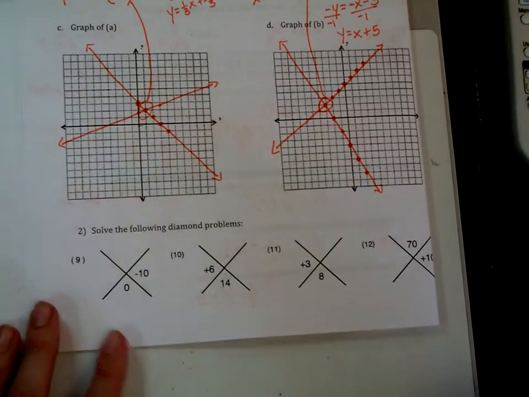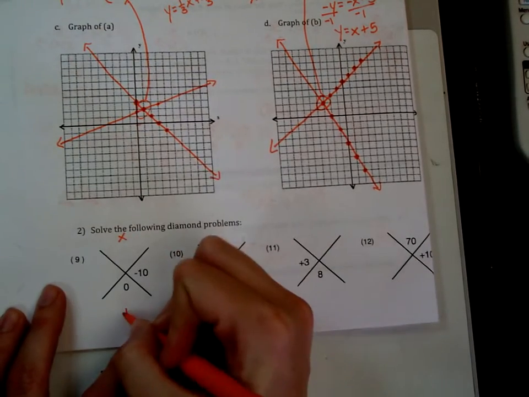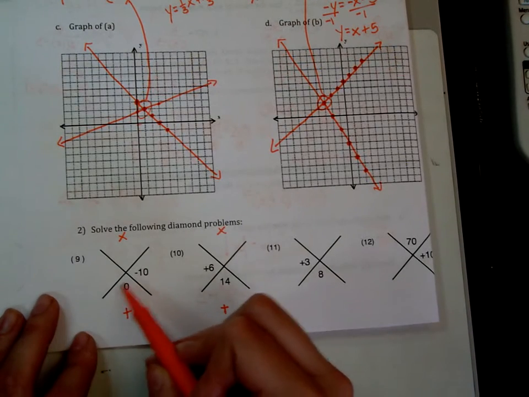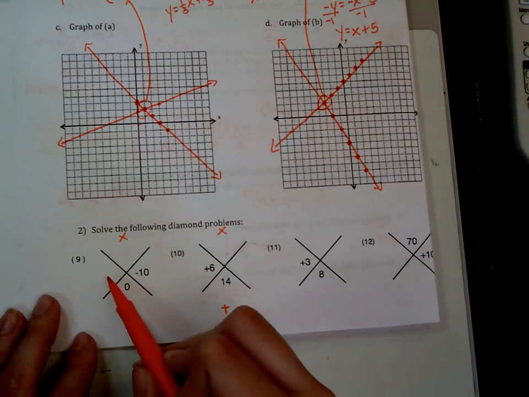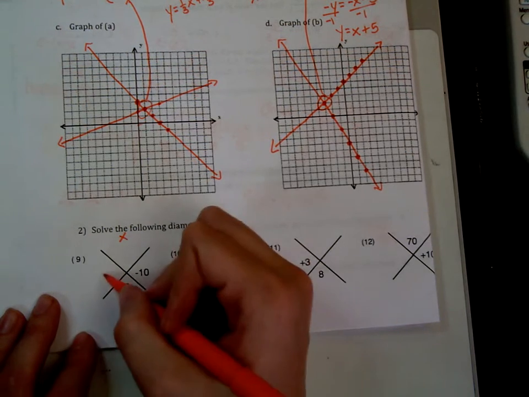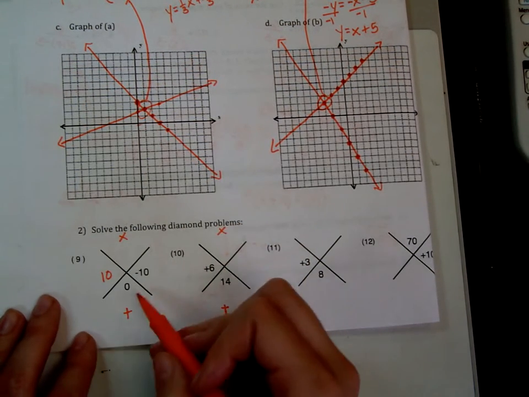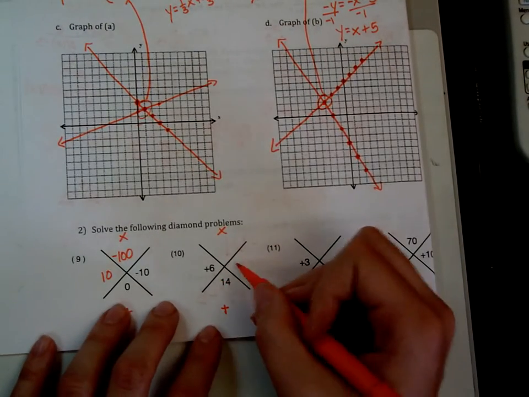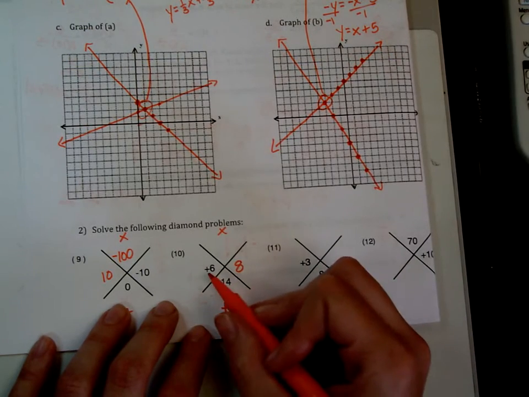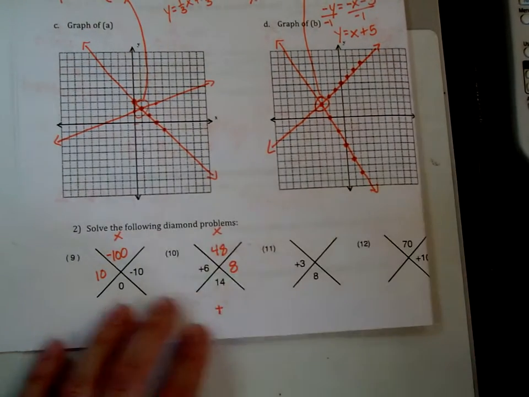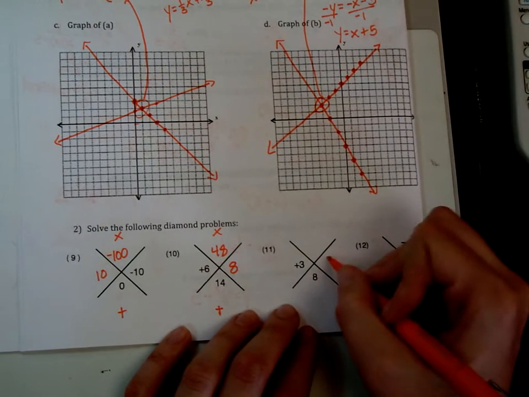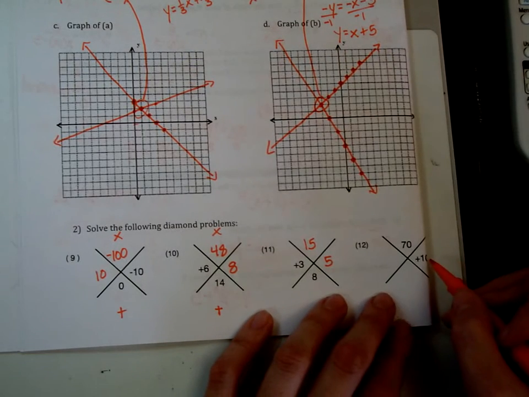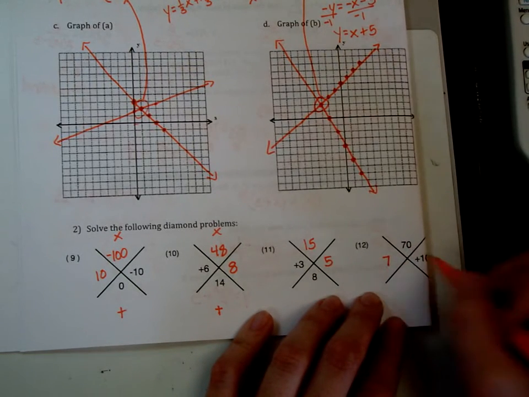All right, remember the diamond problems, we multiply to make the top and add to make the bottom. So we need two numbers that add up to make 0. Negative 10 and something adds up to 0. So negative 10 plus positive 10 is 0. Negative 10 times positive 10 is negative 100. 6 plus 8 is 14. 6 times 8 is 48. 3 plus 5 is 8. 3 times 5 is 15. 10 times 7 is 70. 10 plus 7 is 17.